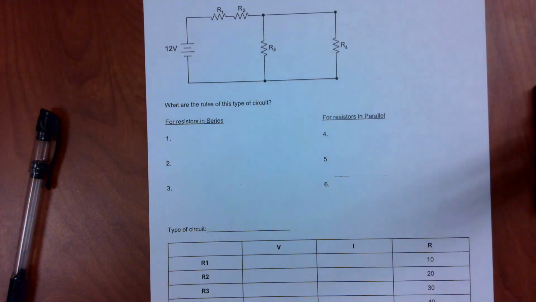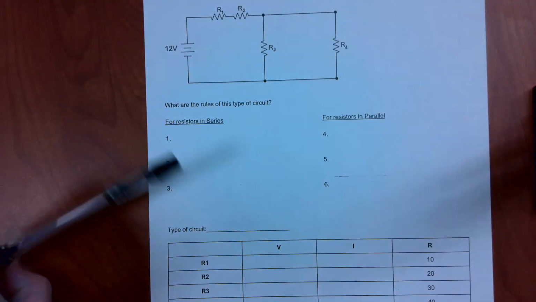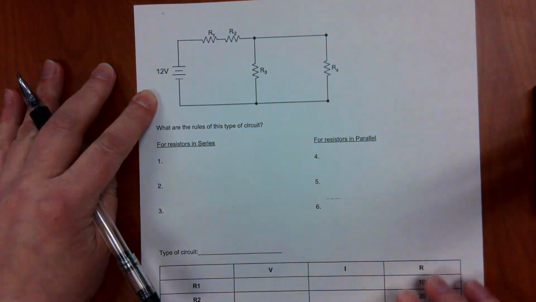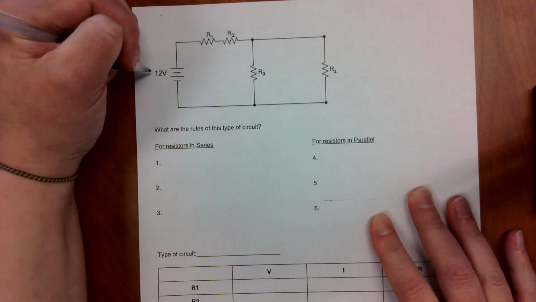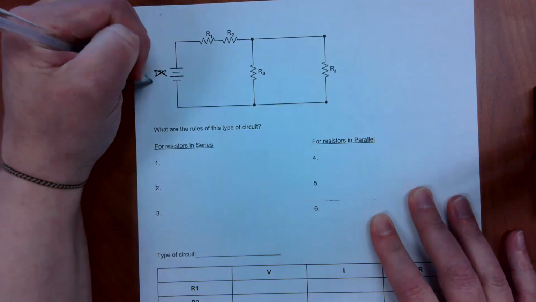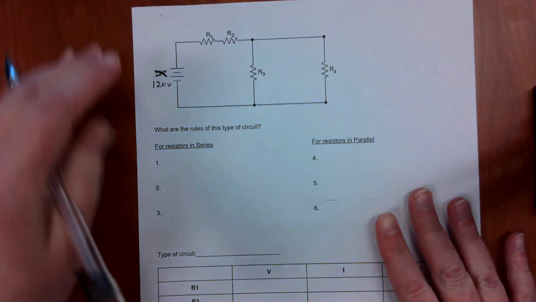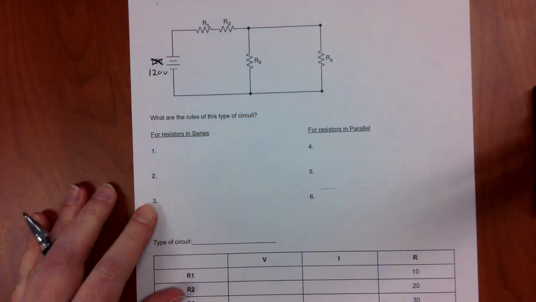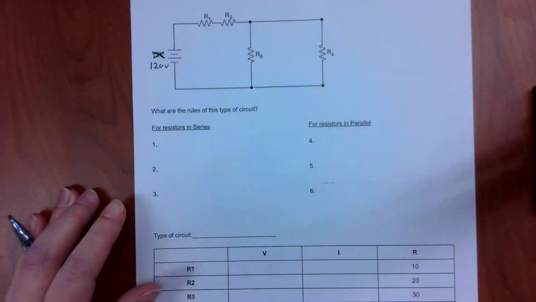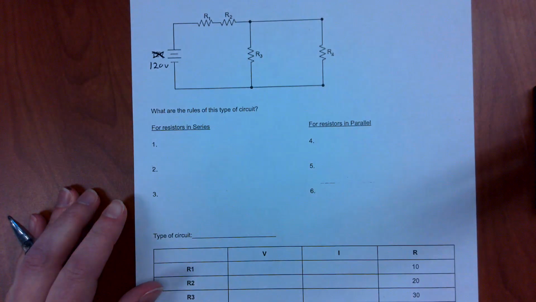Okay, so we are going to be looking at this circuit here. I'm going to change one minor thing on here, and that is change this to 120 volts instead of 12 volts to make it a little bit easier to deal with numbers. And then we're going to get started here.